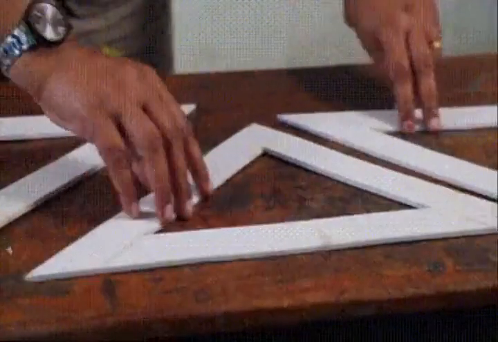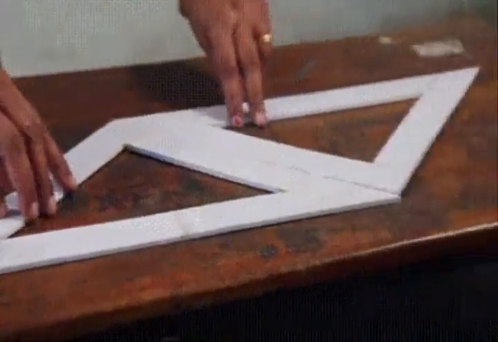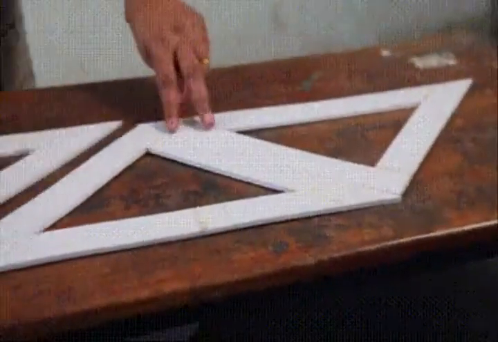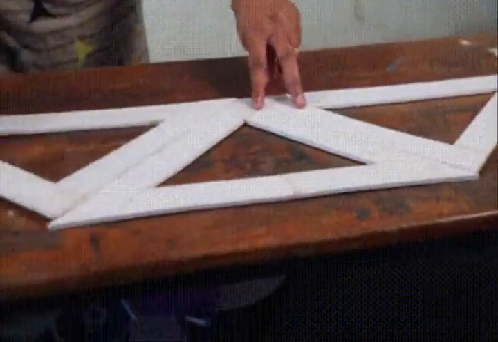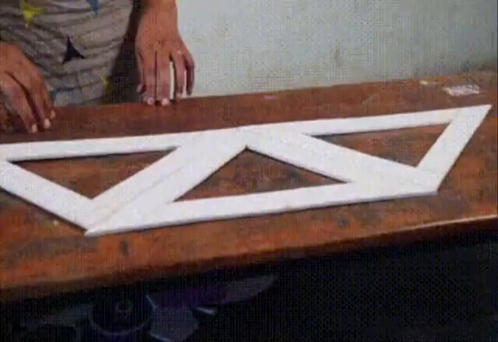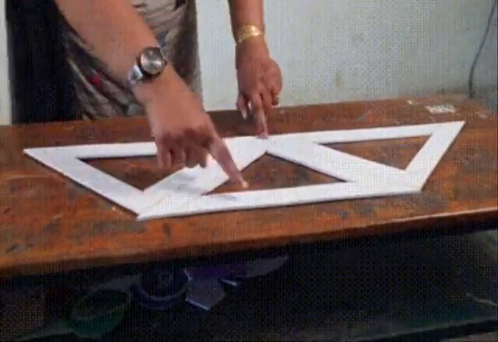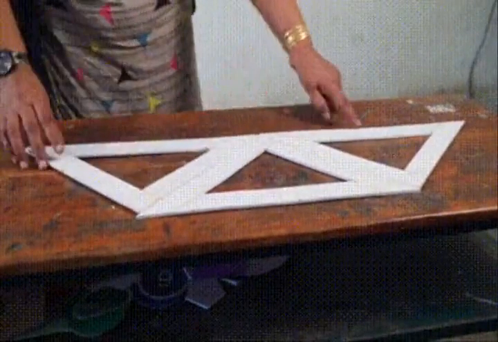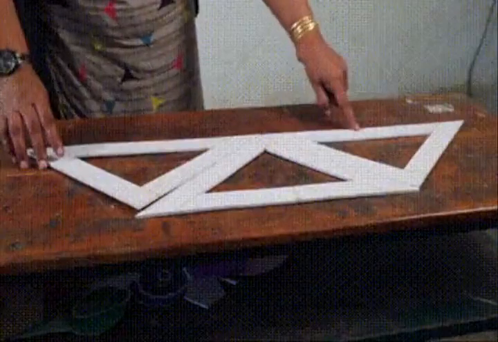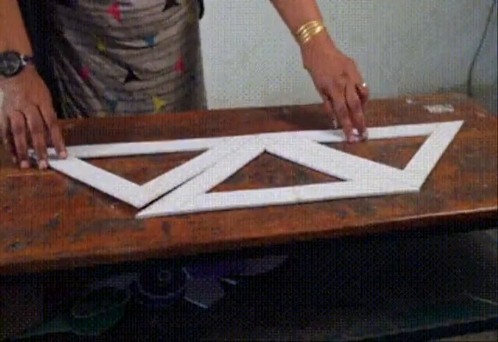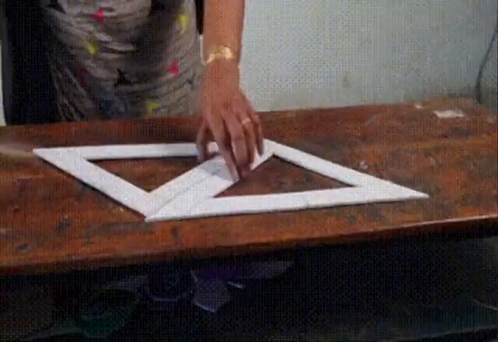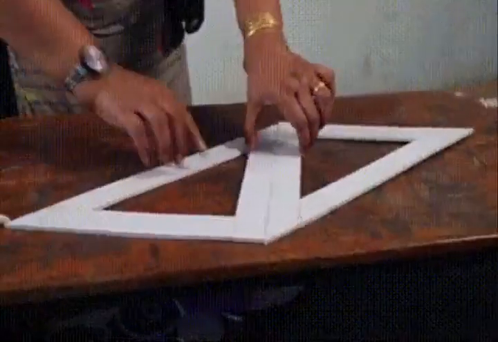The third one is where 3 sides are equal. That is an equilateral triangle. So its speciality is all 3 angles are acute, but each one is 60 degree. This is the special triangle, that is an equilateral triangle. 3 sides are equal and 3 angles are also equal, each equal to 60 degree.